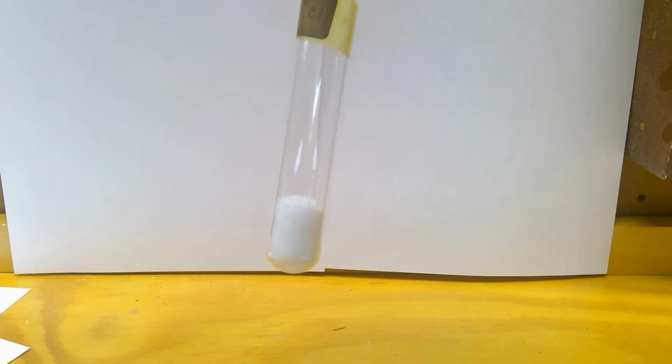In box B, we're mixing sodium chloride and water. So let's see what I got here. Well, you've already seen the water, but that's my water. Sodium chloride is a solid, white. It's just table salt. And then together, they look like this. All right, let's go on to box C.